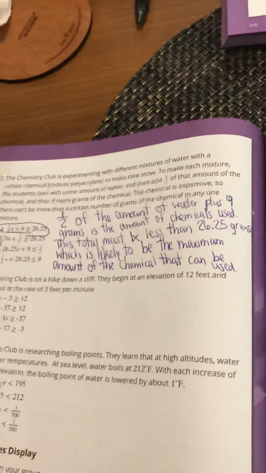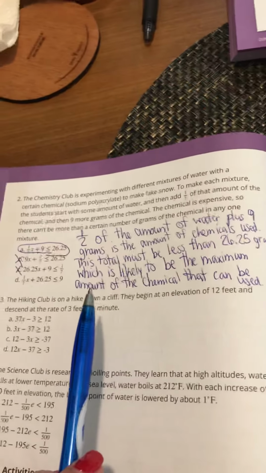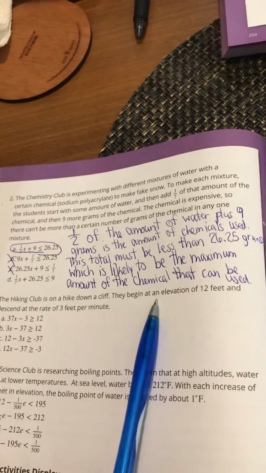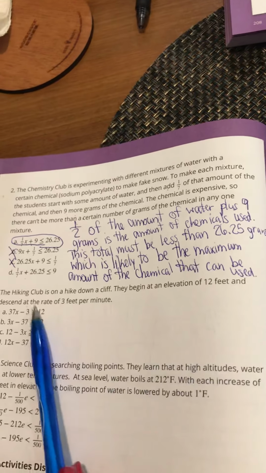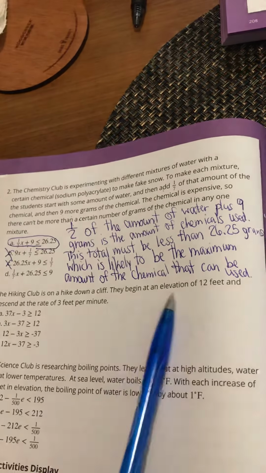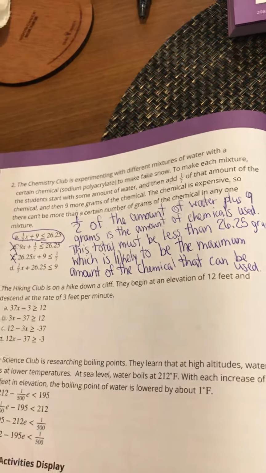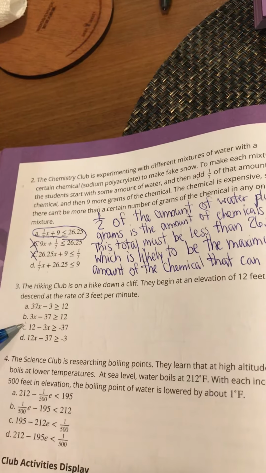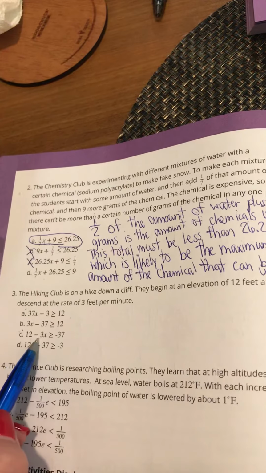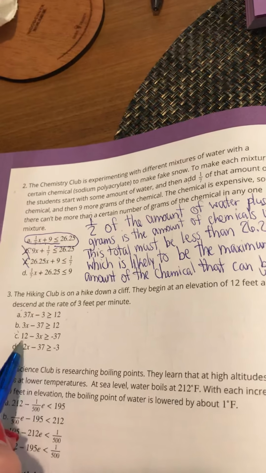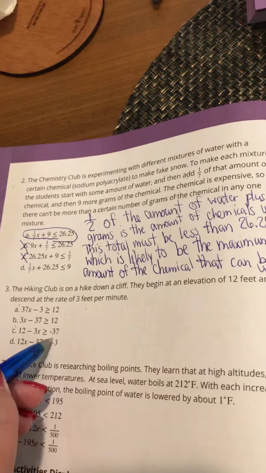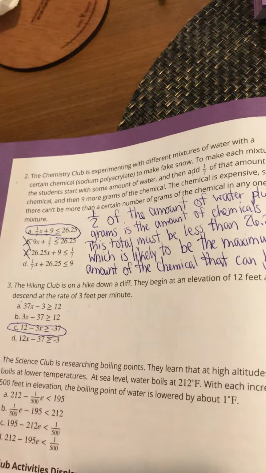Okay. So now, for number 3, the hiking club is on a hike down a cliff. They begin at an elevation of 12 feet and descend at the rate of 3 feet per minute. So if you're beginning at an elevation of 12 feet, that means you're starting with 12 feet, and then you're descending at 3 feet per minute. So if you're starting at 12 and then you're descending, that means you're subtracting the 3 feet per minute. So C would be your answer.